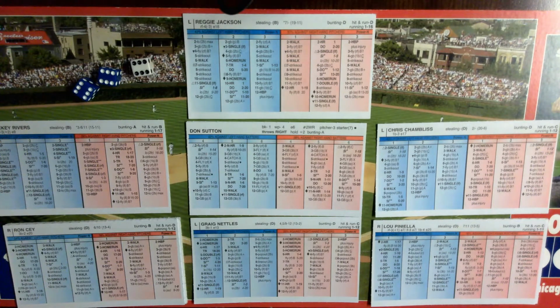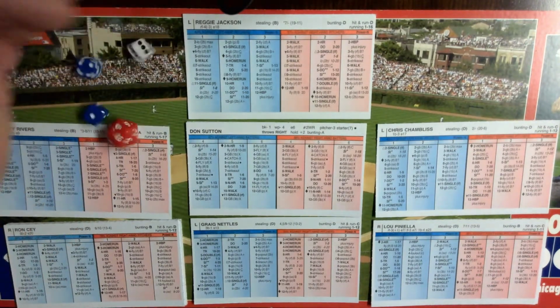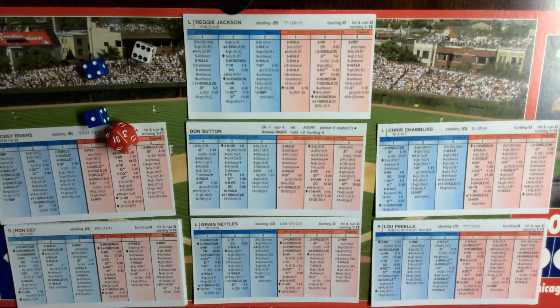So it's back to Sutton. So we'll be consulting the super advanced fielding chart. Sutton is a 3 fielding rating and a 6 error rating. So I'm just going to go ahead and roll the dice here. That's a 16 on the fielding rating and an 11 on the error rating. So I'm going to consult the super advanced chart.